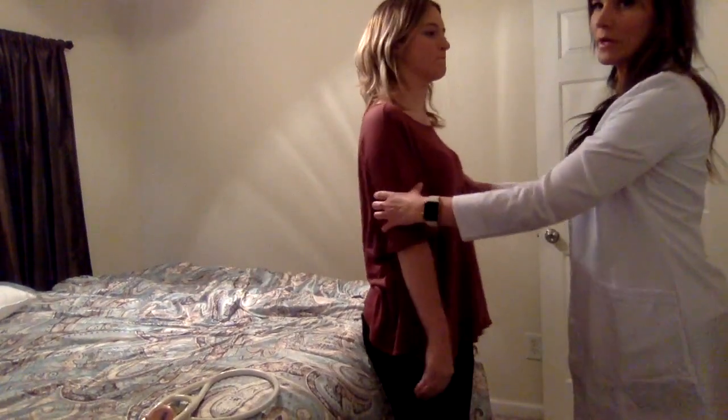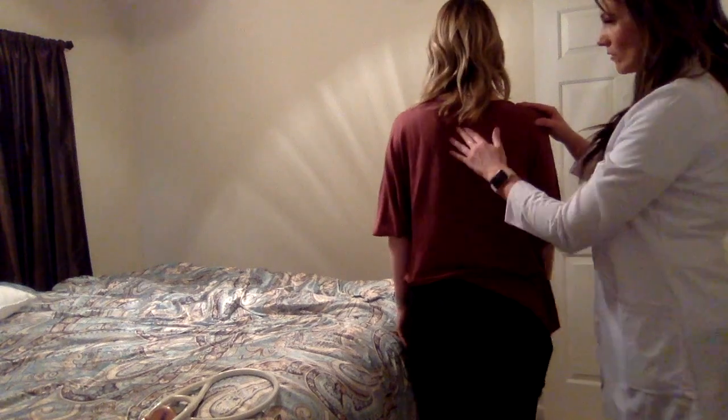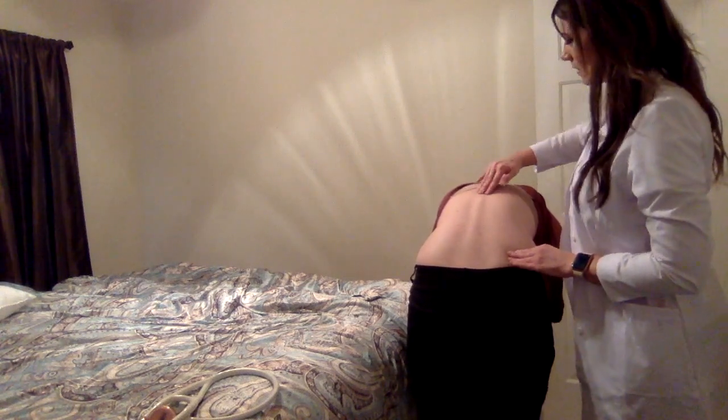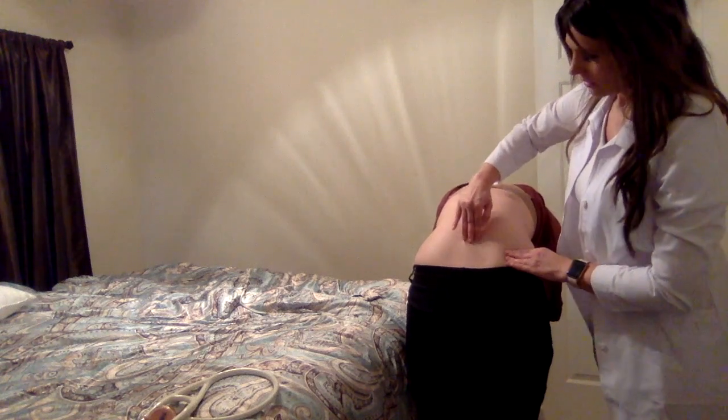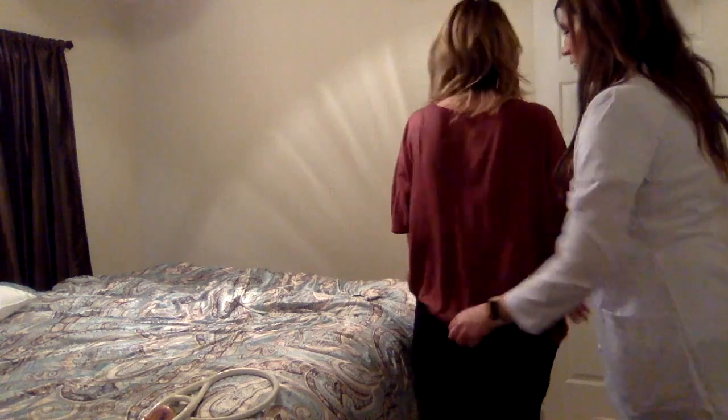And I'm going to have you turn around and bend over, and I'm going to check her spine. I'm going to make sure her spine is straight. I'm looking for curves. There are no curves. The spine is straight. I'm going to palpate. Do you feel any pain? No. Okay. All right, good job.